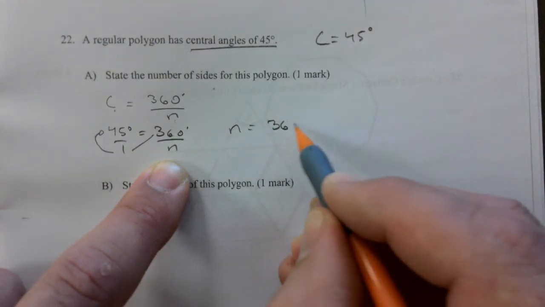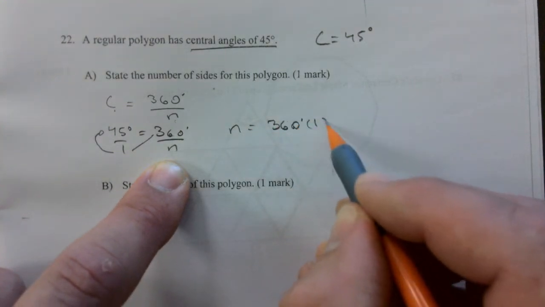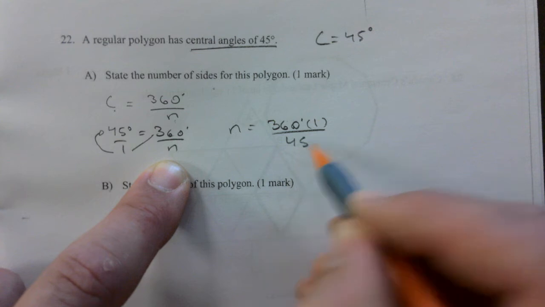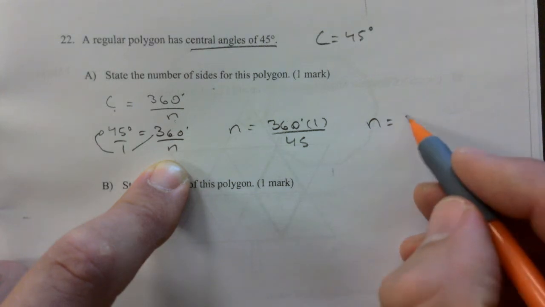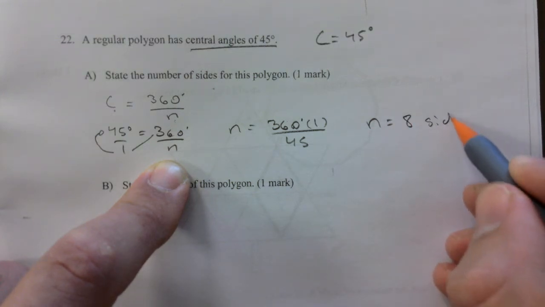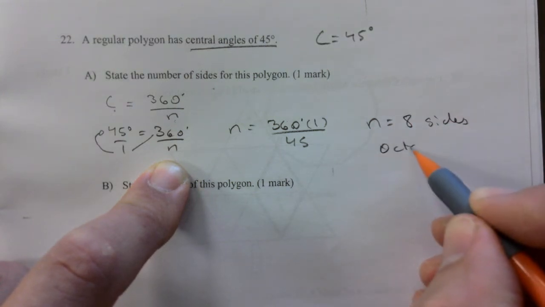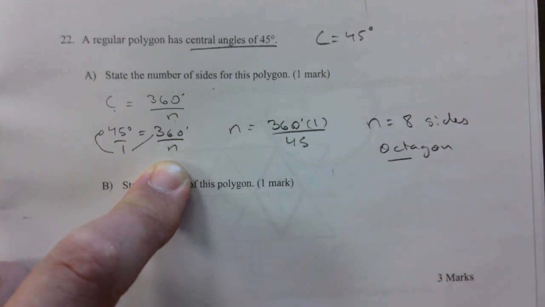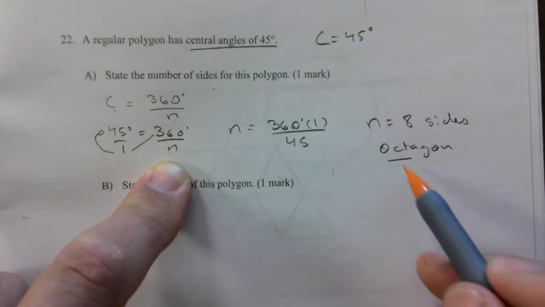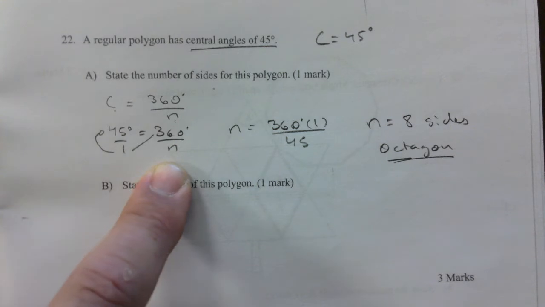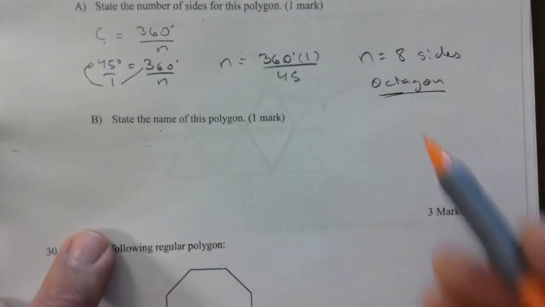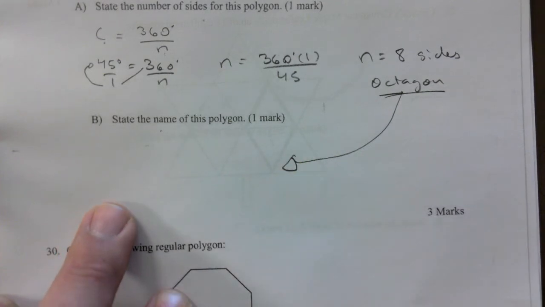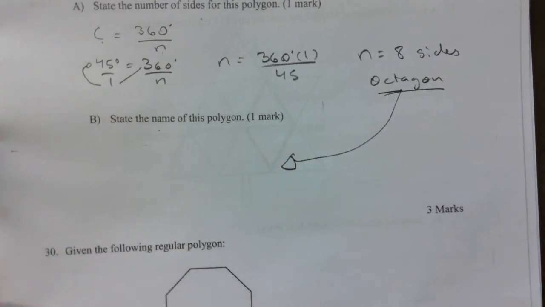So it's 360 times 1 divided by 45. That's 8. And if I asked you to name it, it'd be an octagon, right? You never know. Oh, sorry. State the name of this polygon. It's an octagon.